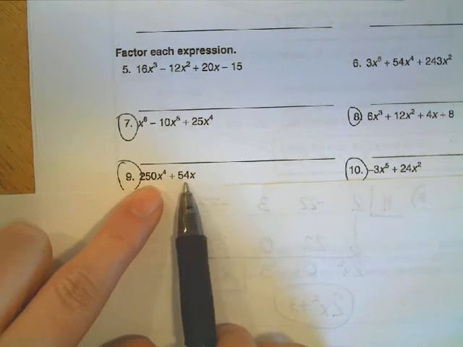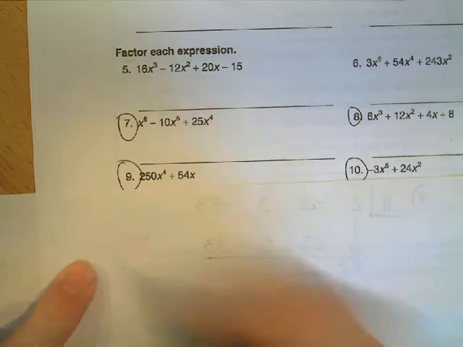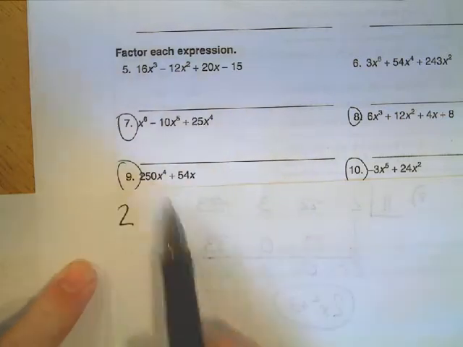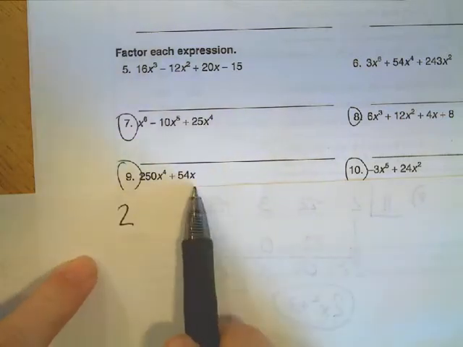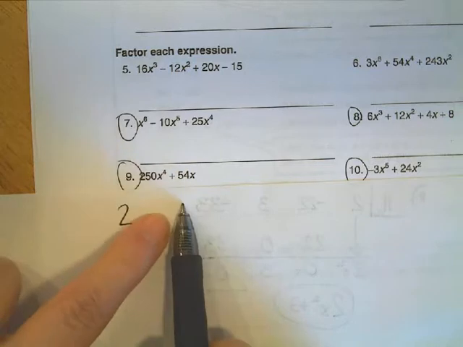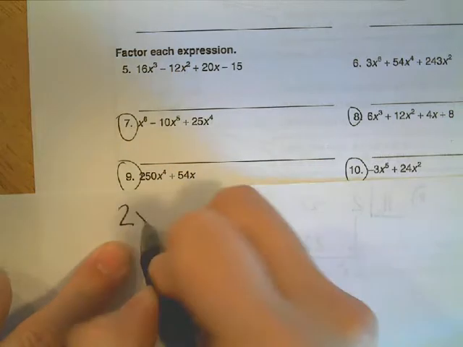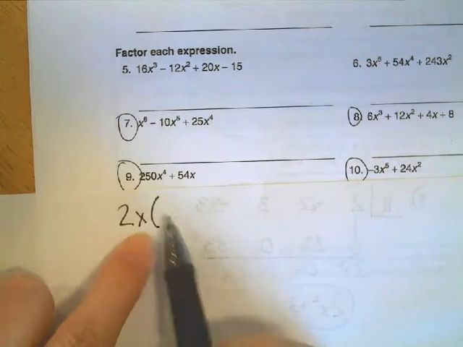Feel free to go back and cover up your work and try it again. Maybe right before the quiz, maybe later tonight, to make sure that you get it and can work towards this answer. So let's look at 2 more. Let's look at number 9 and number 10.